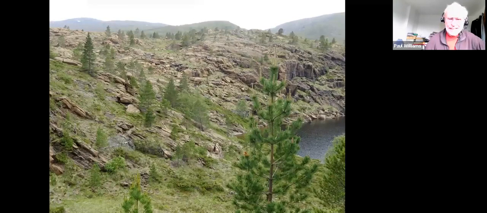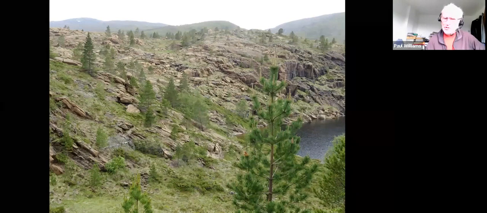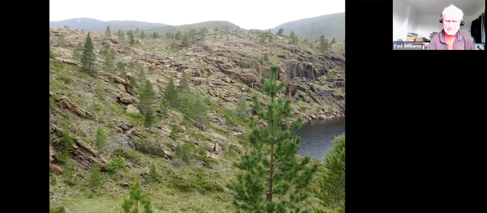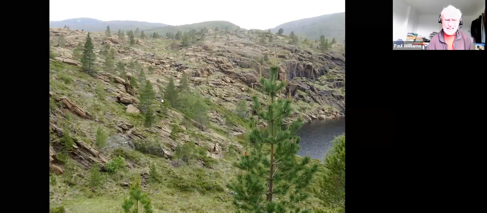This is Lien. This is Helga's Hill Lake, and there was a story about Helga. Sadly, I've forgotten it, so you'll have to make up your own story about Helga, but she had some notoriety here for some reason. But anyway, you look at this. This is classic peridotite country with this brown weathering rock.